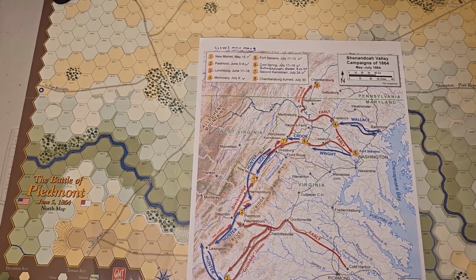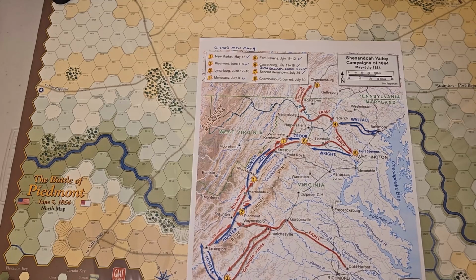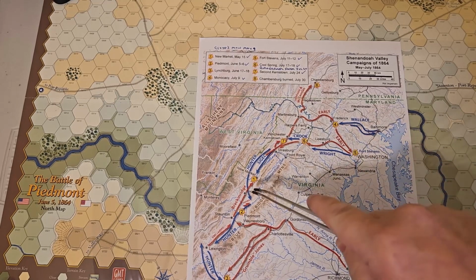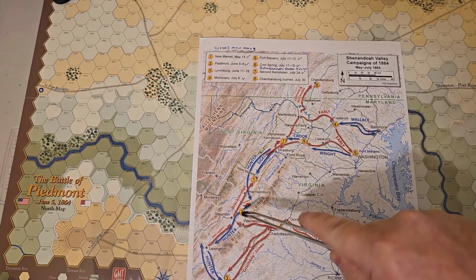Hunter was a fighting general. He basically wanted to take it to them, and that's what Grant was looking for when he replaced Sigel with him. So consequently, he set up a plan to attack, again, up the valley to push out units that were there.